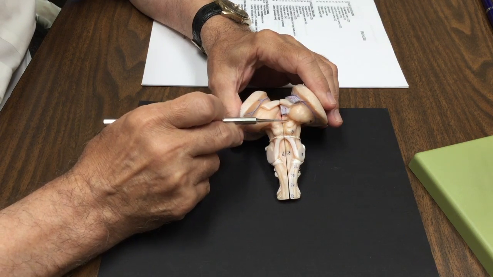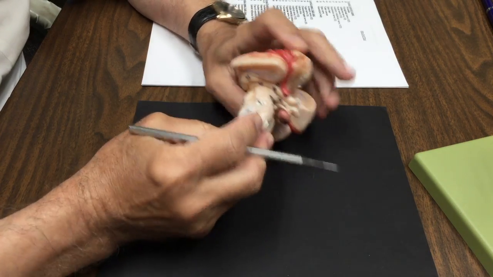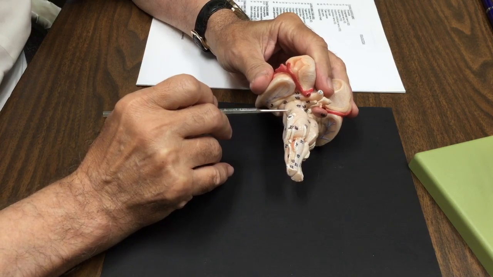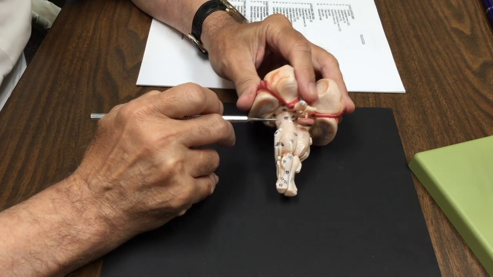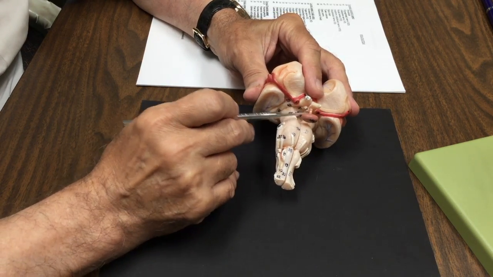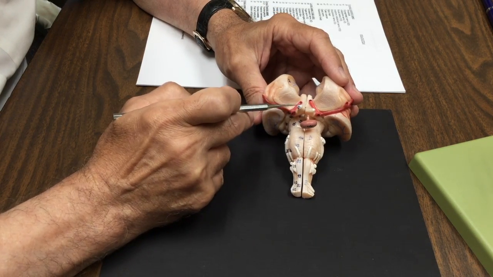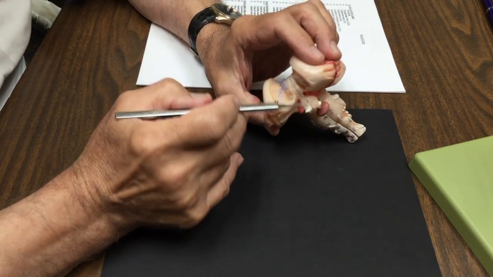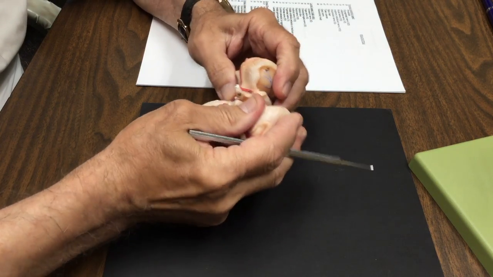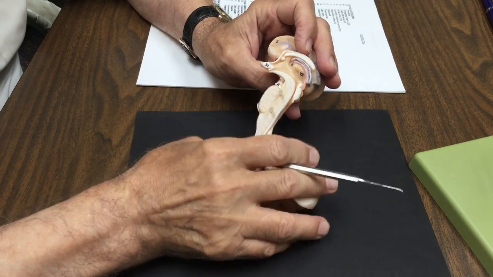Higher up, there are the corpora quadrigemini, the superior colliculi and the inferior colliculi. You can see they're about the same size. In here, that's the ventral surface, the ventrolateral surface too, of the midbrain, the mesencephalon. That's the cerebral peduncle, crus cerebri. There's our pituitary dangling from the hypothalamus. Your optic nerve is coming in on either side, that white circle that you see. The nerve comes in and crosses. There's a chiasm. Once you enter, it becomes the optic tract. It's no longer the nerve anymore.